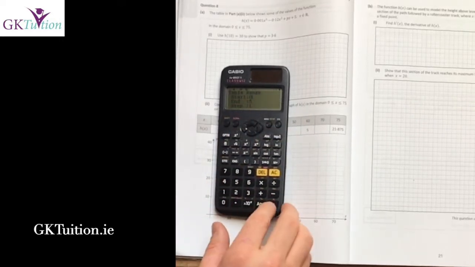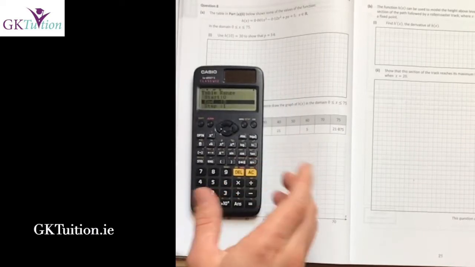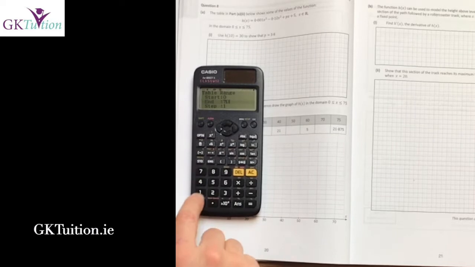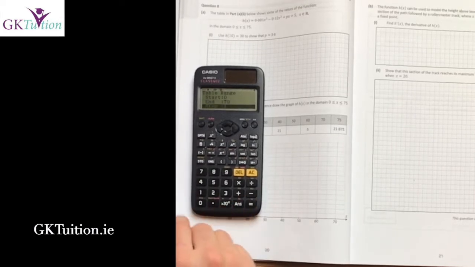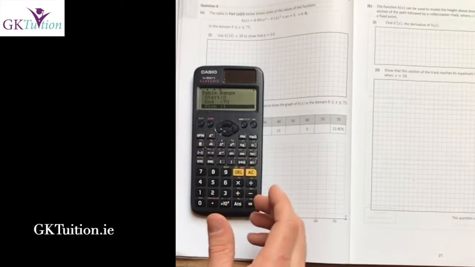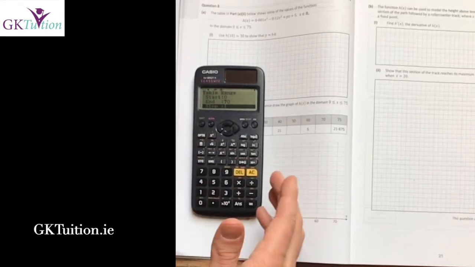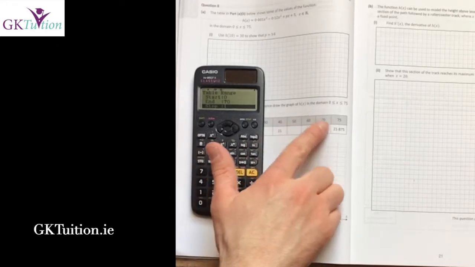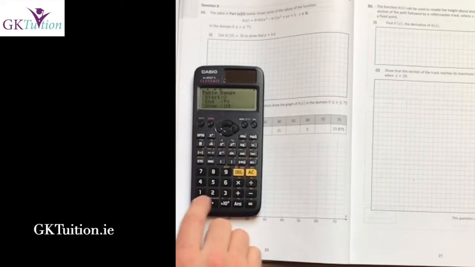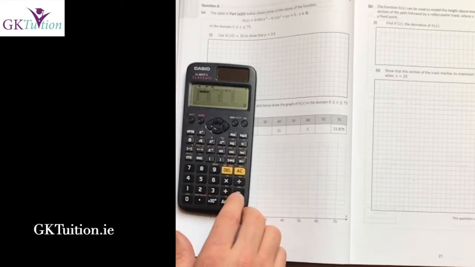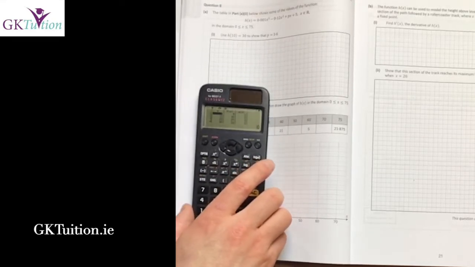Once we've pressed our 0, you press equals to indicate to the calculator that's what you're looking for. Now I want to end at 70, so I press 70 and equals. So that tells my calculator the domain is from 0 to 70. But I don't want to go up in ones because I'll get 71 points and I have far too much information. I only need to go up in tens. So my step is going to be 10, and I press equals. And I can press equals again, and it gives me all of my values.